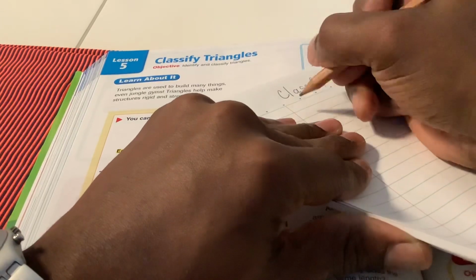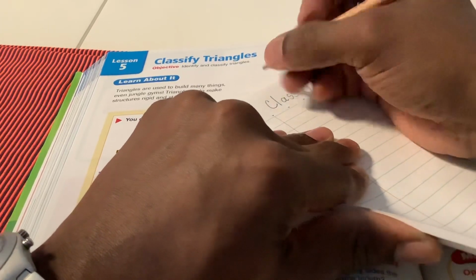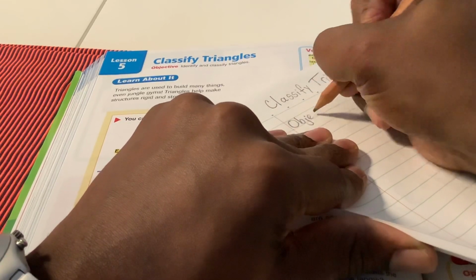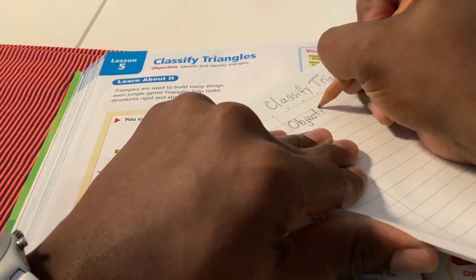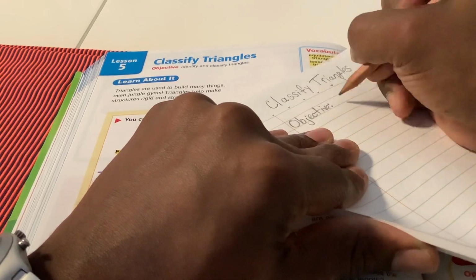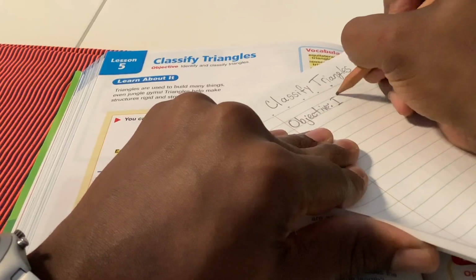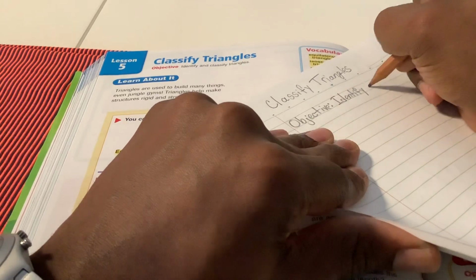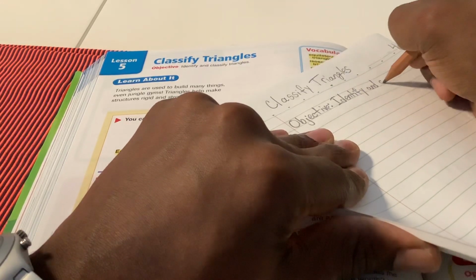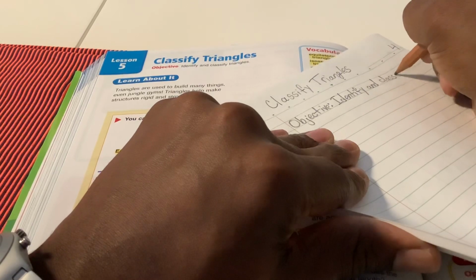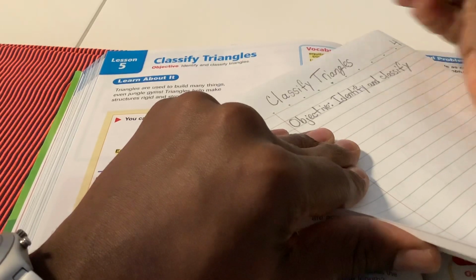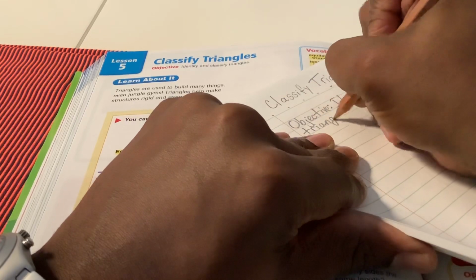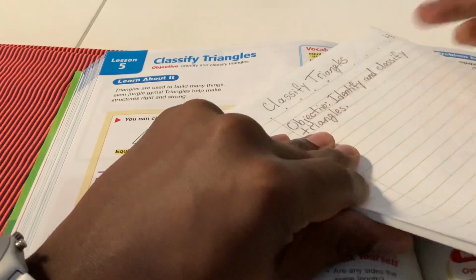And I'm going to write my objective here. Okay. Objective. This is what we are going to learn about. Identify and classify triangles. All right.